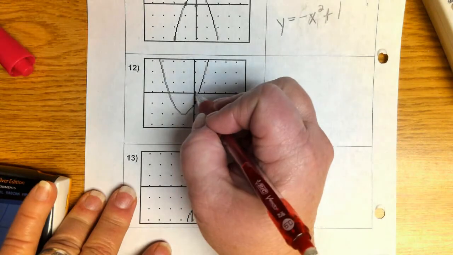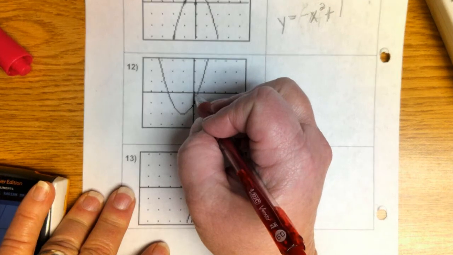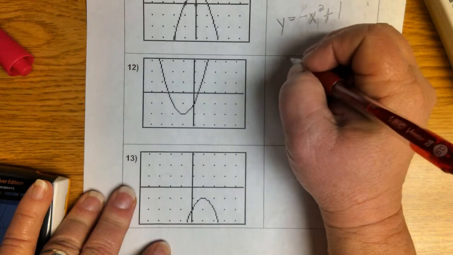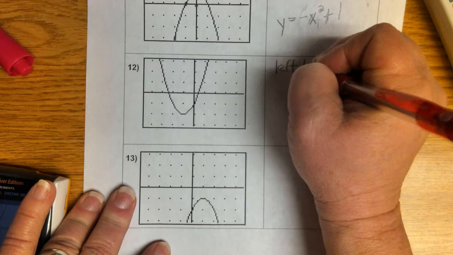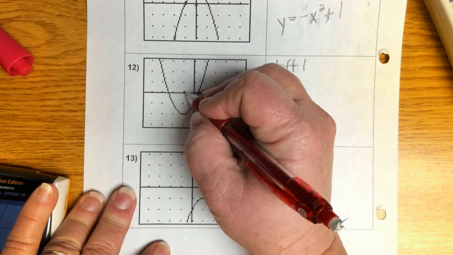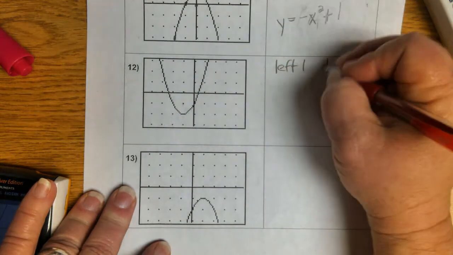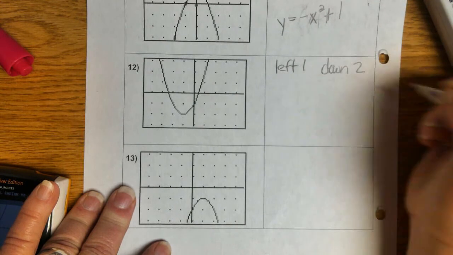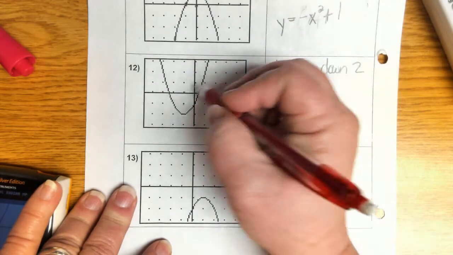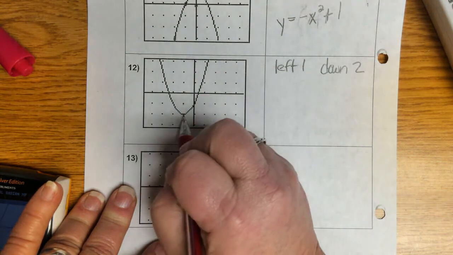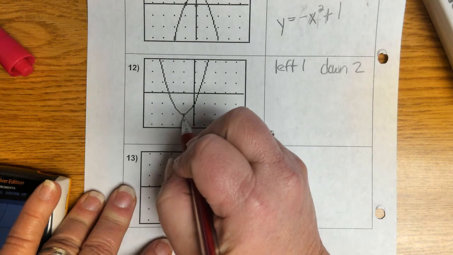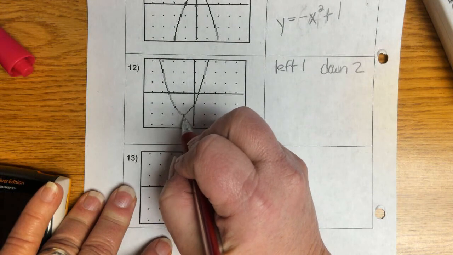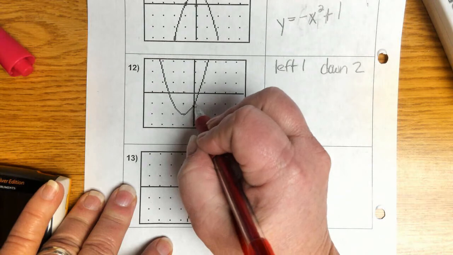Start at 0, 0. I am going over 1, so I'm going to the left 1, and I've gone down 2. It's not reflected, and then I want to check to see if it's been compressed or widened. So I'm going to go over 1 and up 1.